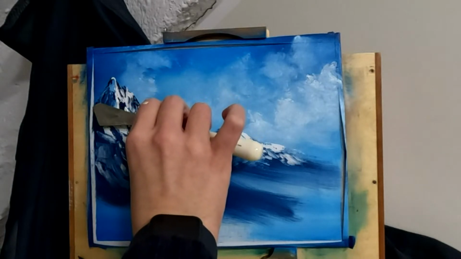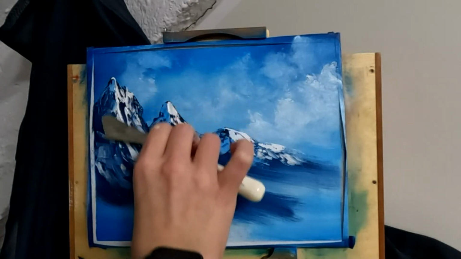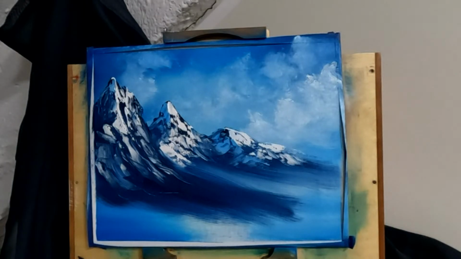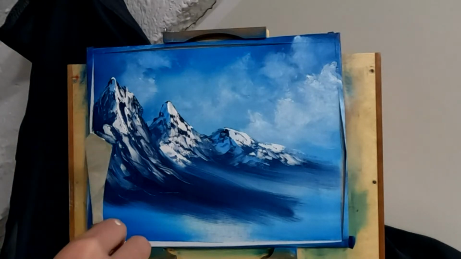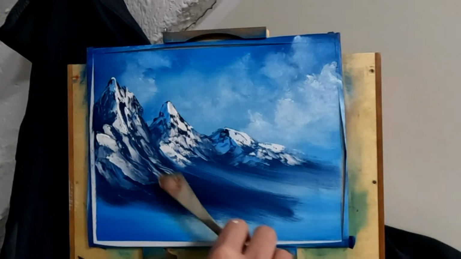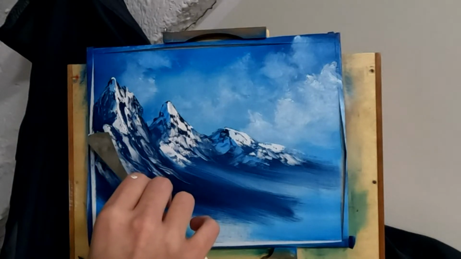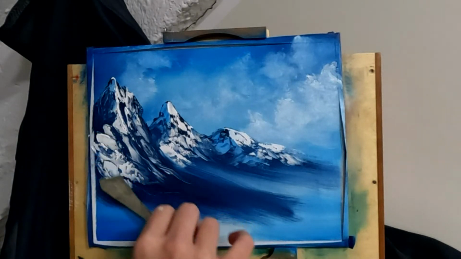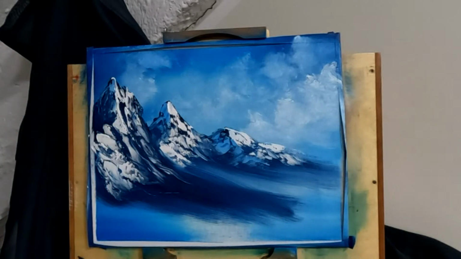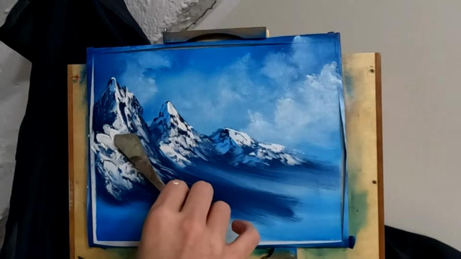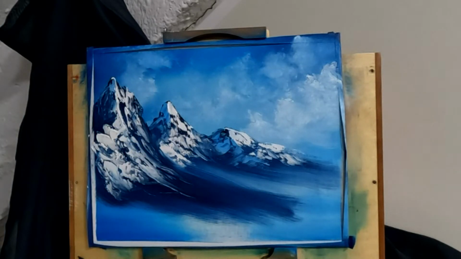This isn't too bad. I'm just going to touch up this ridge at the bottom because I don't like it that much. I'm not a huge fan of that. Alright, let's see if we can do anything here. This paint's a little different. It doesn't stick like it normally does. Well, that's okay. As long as we get it most of the way.